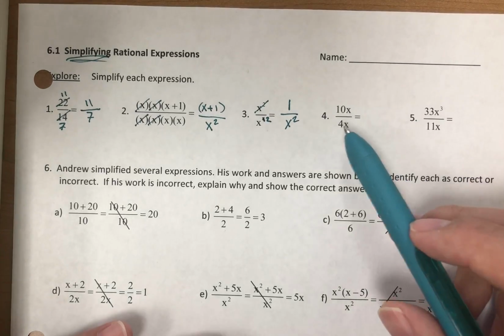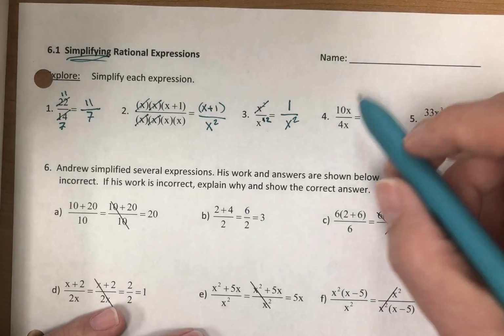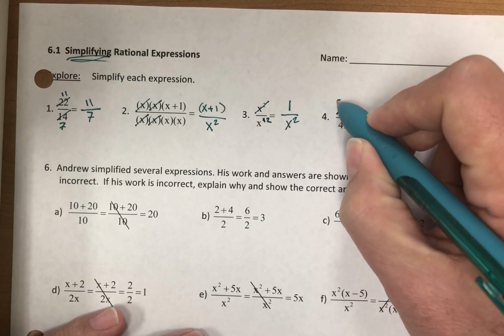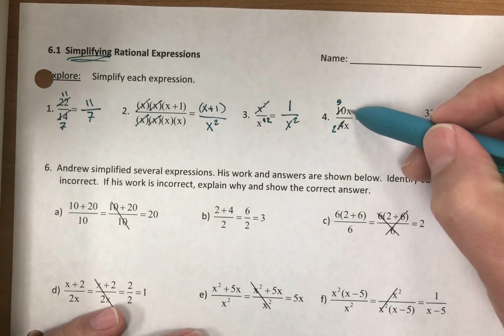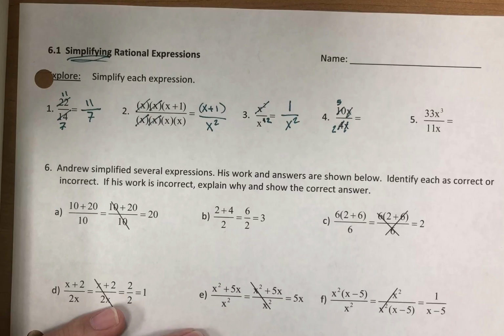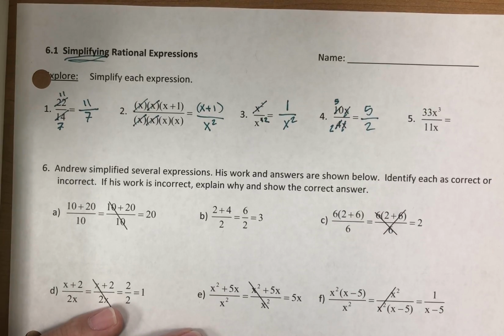Okay, and then 4 and 5 have a combination of both numbers and variables. So I'll do 10 and 4 first. So 2 goes into 10 5 times, 2 goes into 4 2 times. And then I can cancel out these x's because they're exactly the same. So my final answer for this is 5 over 2.